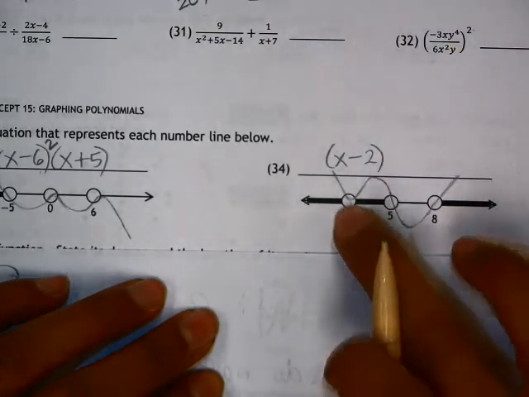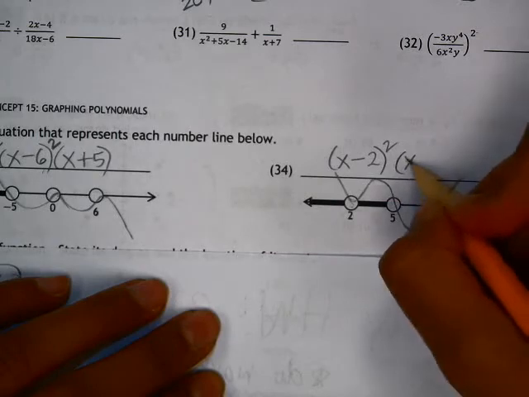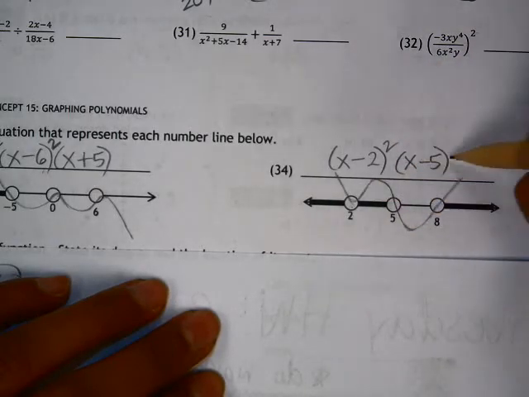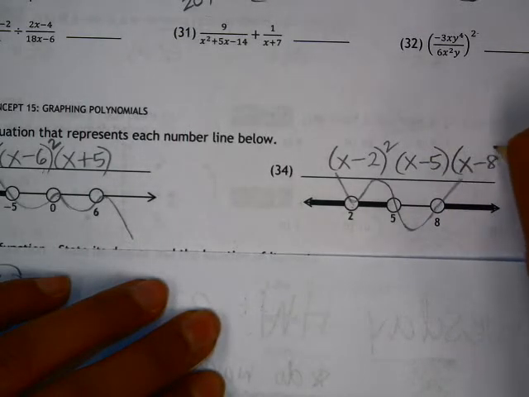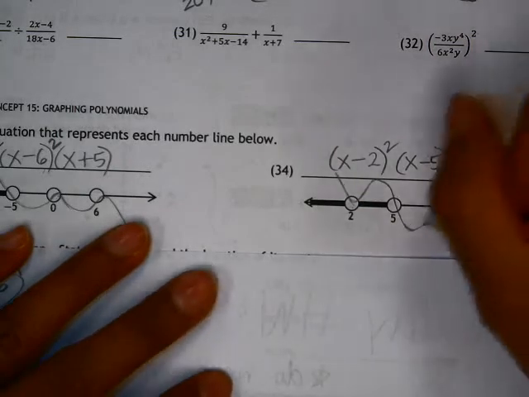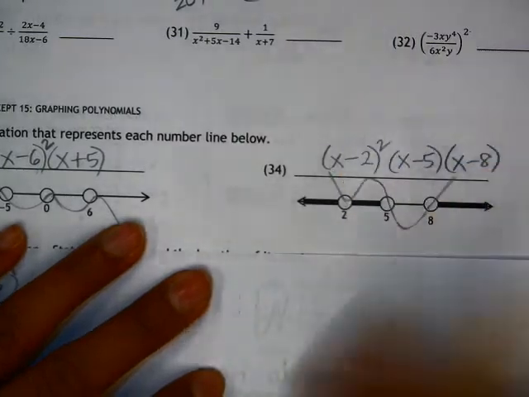And we can see there's a bounce there, so I'm going to square it. At +5, which means we have a factor of x minus 5, that's going through that root, so the exponent is 1. And at +8, which would be a factor of x minus 8, and that is also going through the root, so the exponent is 1. So we have a final equation there.